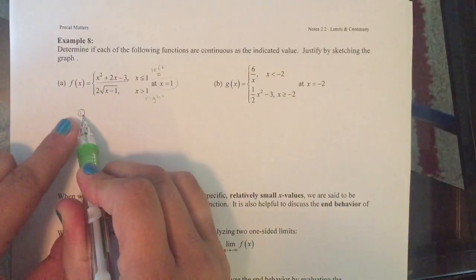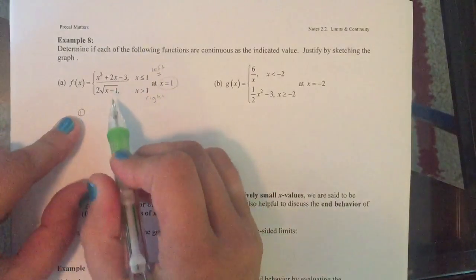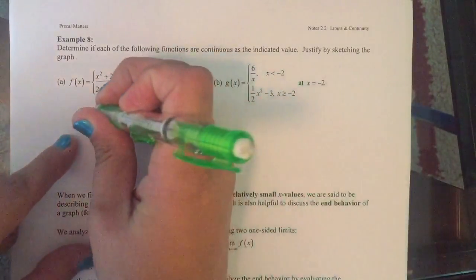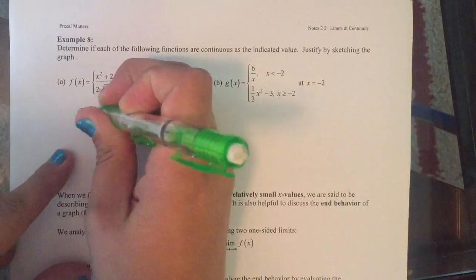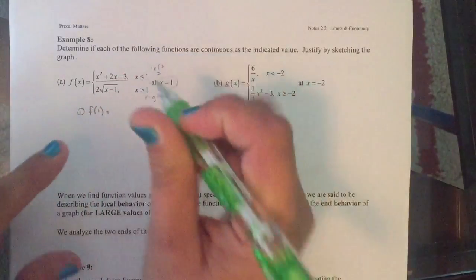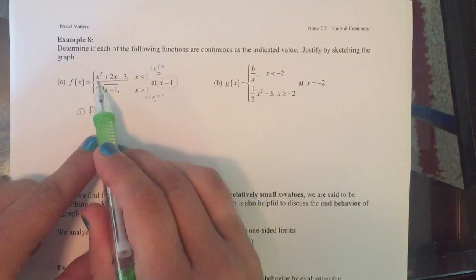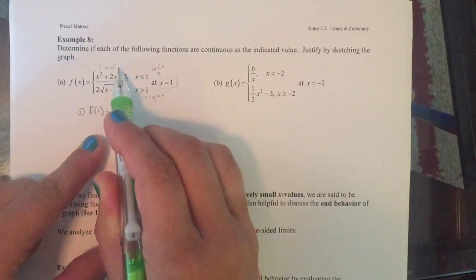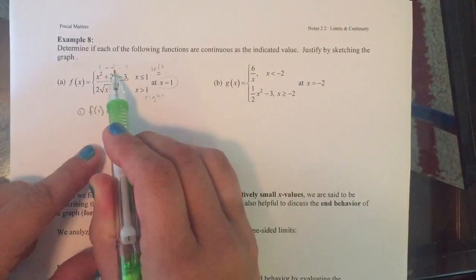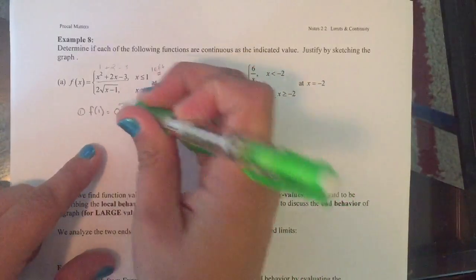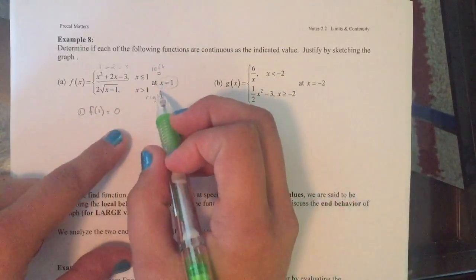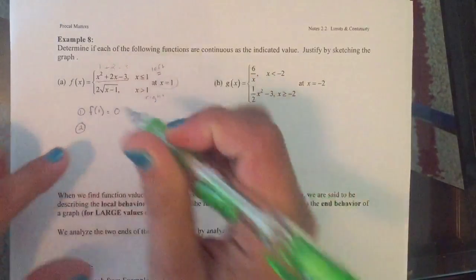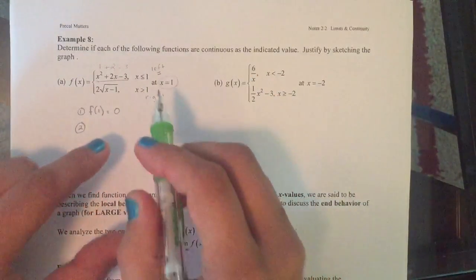So problem 1, all right, as this function approaches 1, the first thing that we're going to do is our first definition is f of 1. So at 1, if I plug 1 into this, that's 1 squared, so that's 1, plus 2 times 1 is 2, minus 3. 1 plus 2 is 3, minus 3 is 0. So the function at 1 is 0, okay? Easy enough. The second part, I need to figure out the limit.